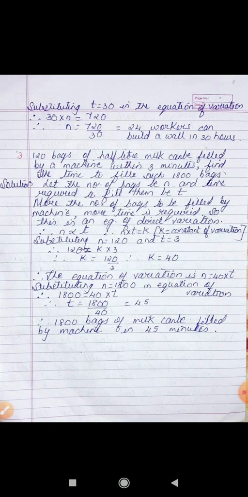Substituting N equal to 120 and T equal to 3, therefore, 120 is equal to K into 3. K is equal to 120 upon 3. Therefore, K is equal to 40. Therefore, the equation of variation is N is equal to 40 into T. Substituting N equal to 1800 in the equation of variation, 1800 is equal to 40 into T. So, T is equal to 1800 upon 40, the zeros cancel. So, T is 45. Therefore, 1800 bags of milk can be filled by the machine in 45 minutes.